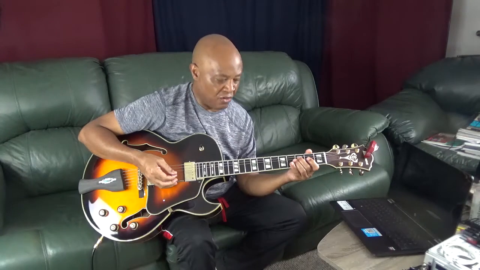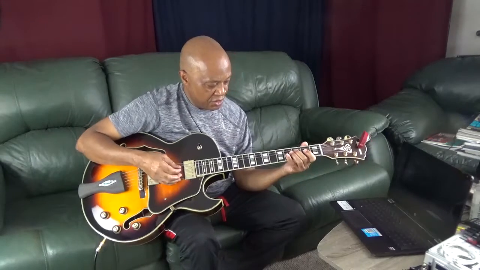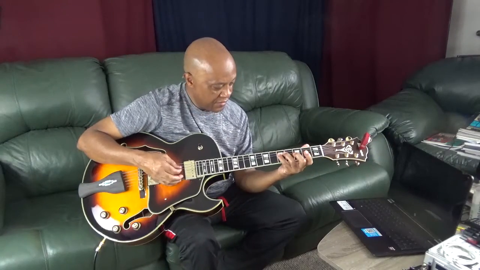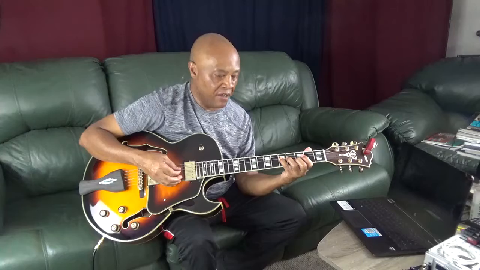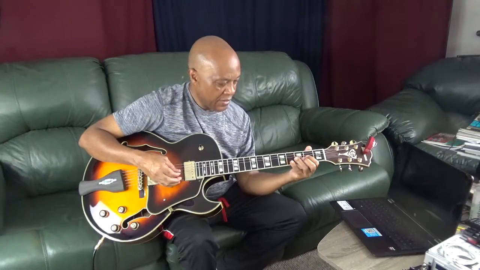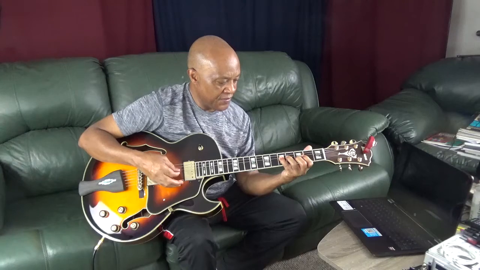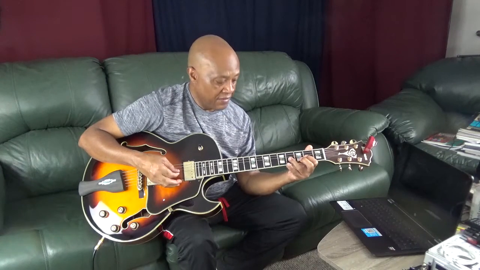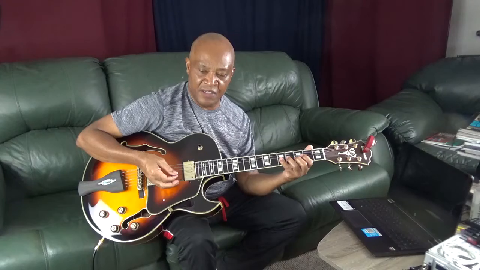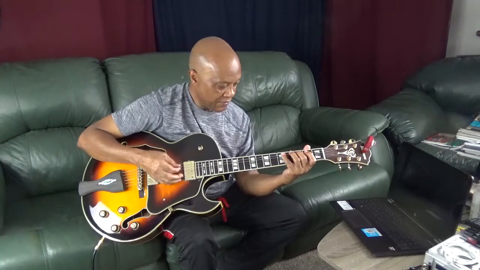Now I'm going to play the second tetrachord, starting with G. G, A. That's the second tetrachord.